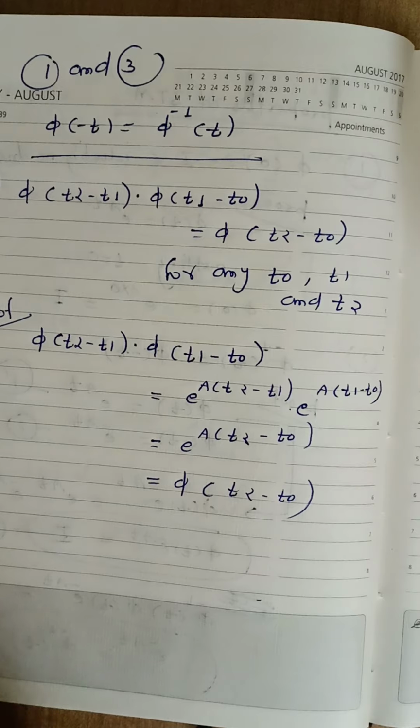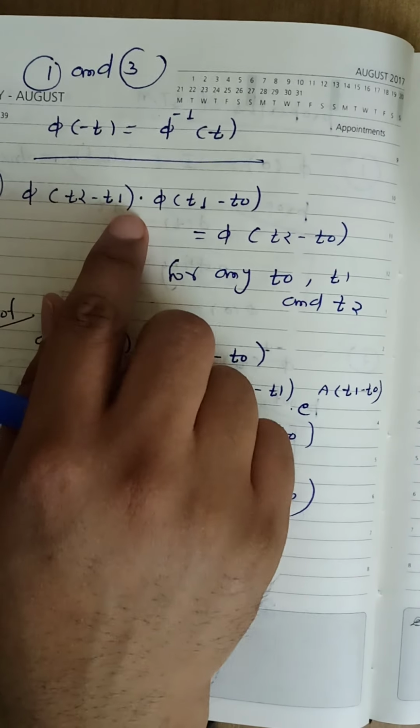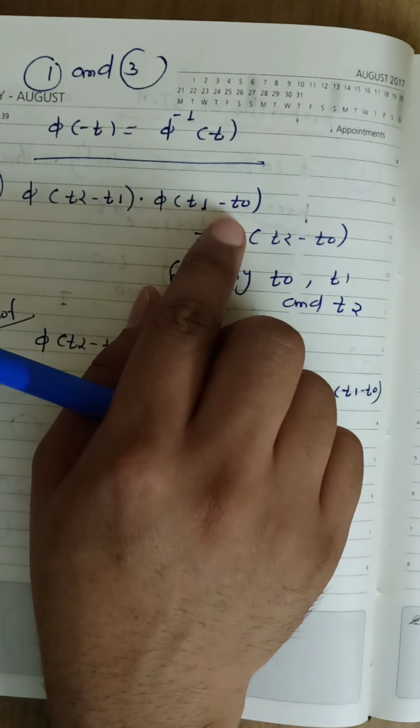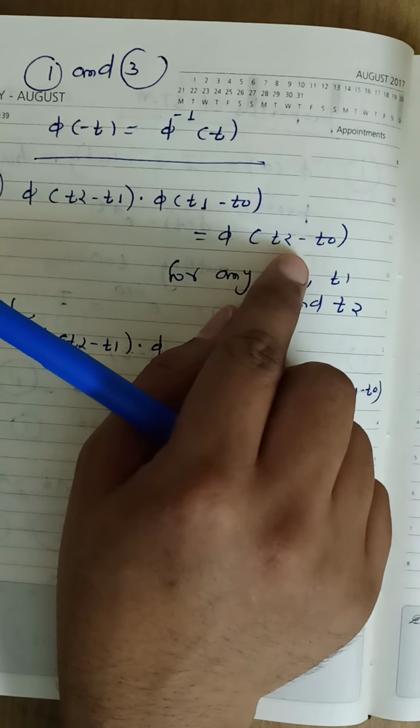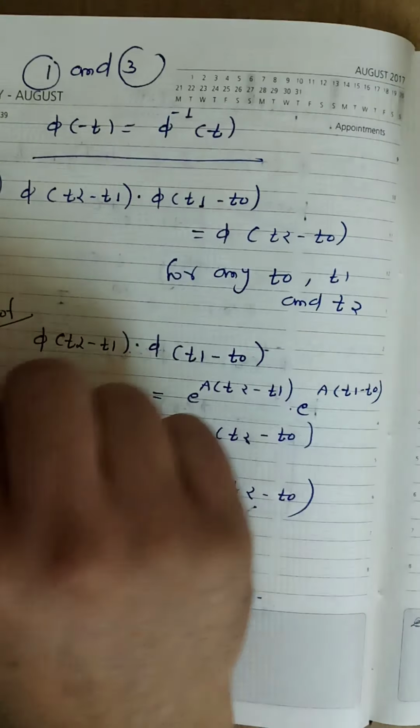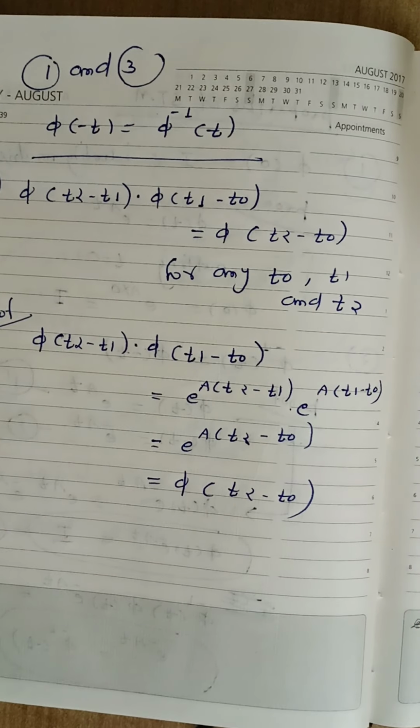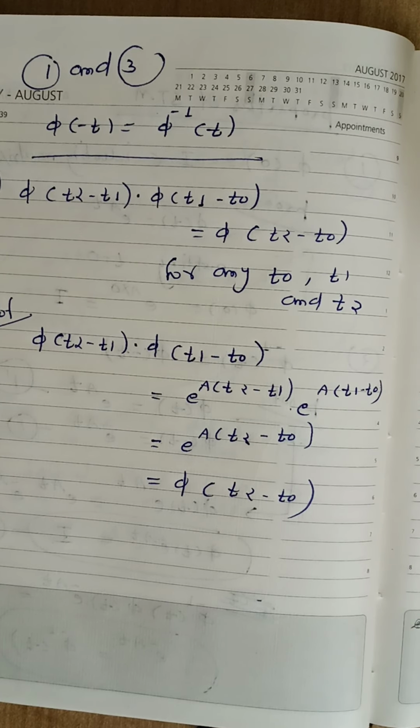That's why we are saying phi t2 minus t1 into phi t1 minus t0 equal to phi t2 minus t0. This property of state transition matrix is called the transition property, and it implies that a state transition process can be divided into a number of sequential transitions.